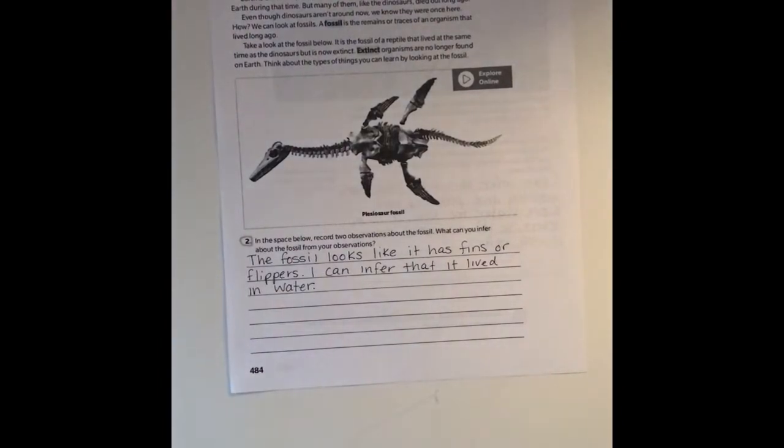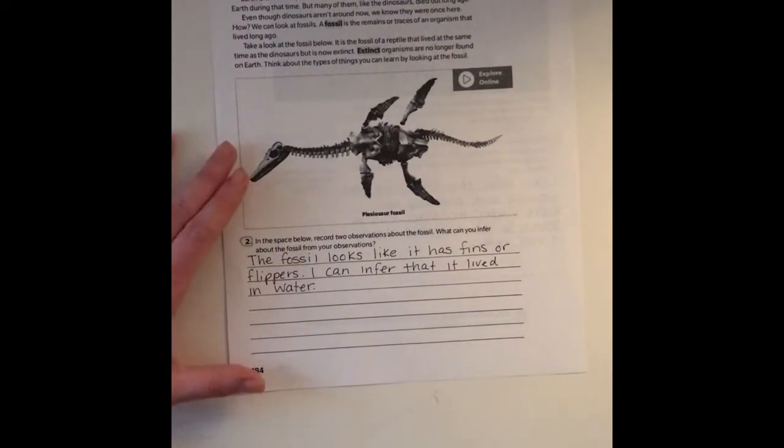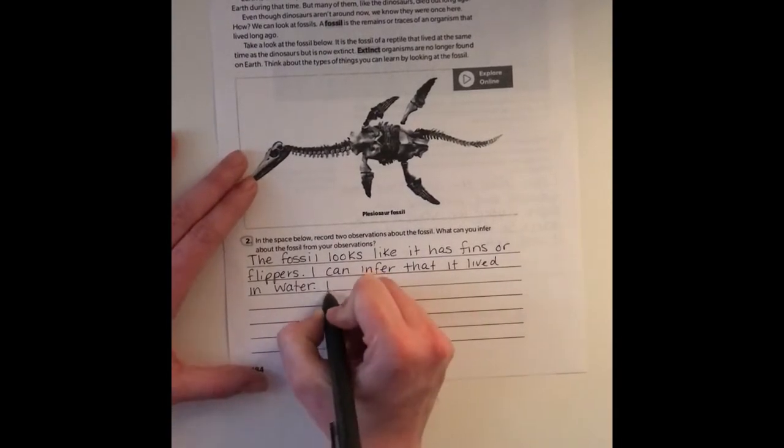My second observation was that this fossil has a very long neck. So I inferred from the long neck that maybe it was using this long neck to reach out and grab food. That's what I'm assuming the long neck was for. So I'm going to write this fossil also has a long neck.